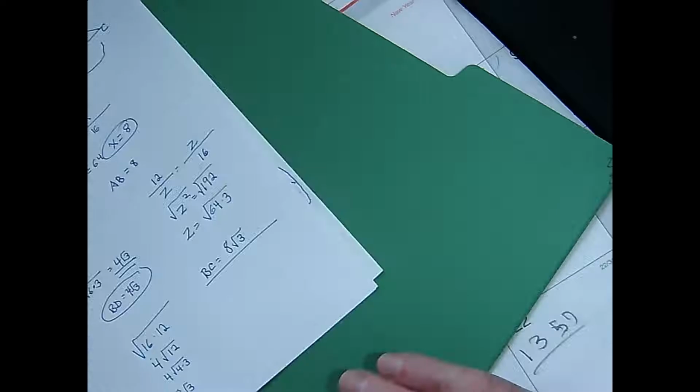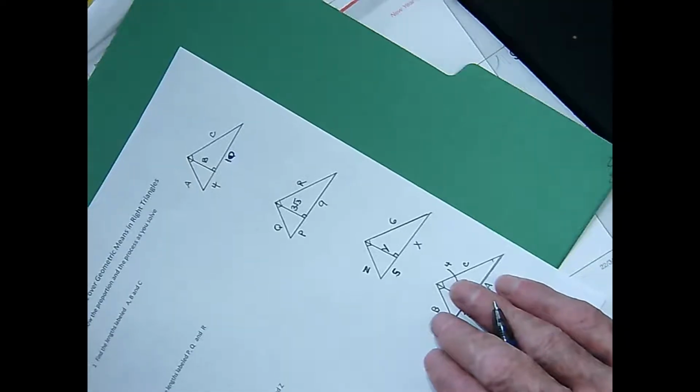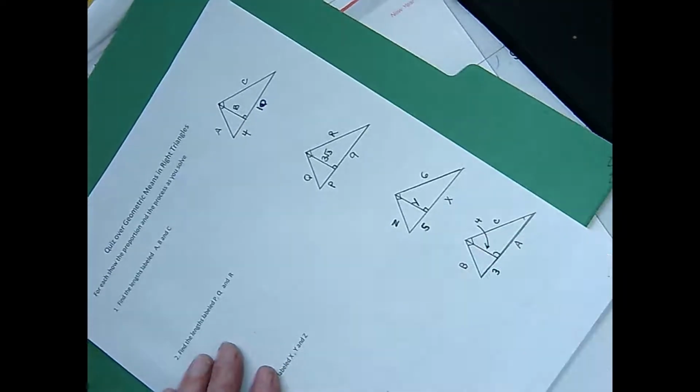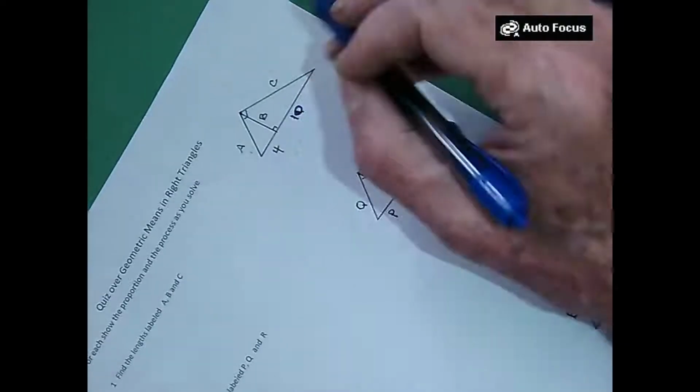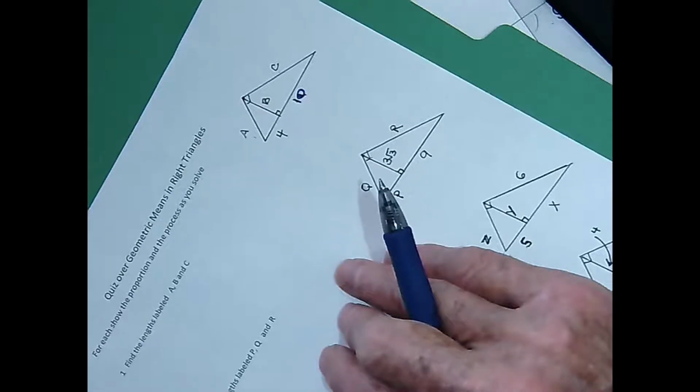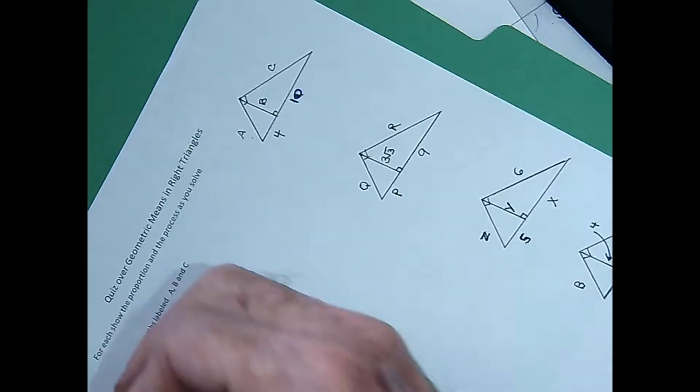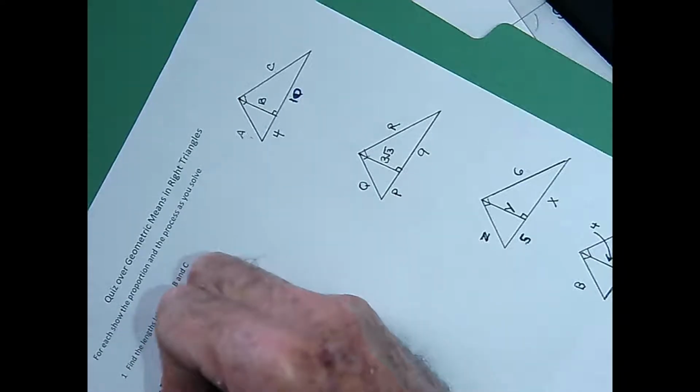I'm going to show you some more questions. I just found an old quiz. We'll get you guys to take a quiz kind of like this coming up, I figure. And here I'm going to find a, b, and c, and this is just like the last problem we did. I'm going to go through it fairly quickly. I'm going to find the length that's labeled as a.